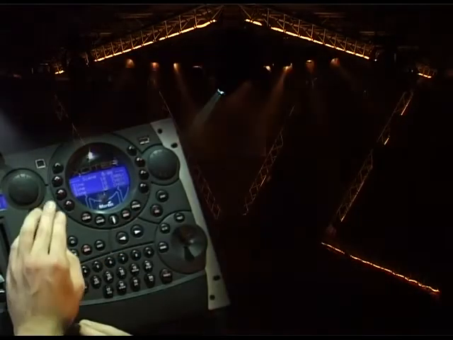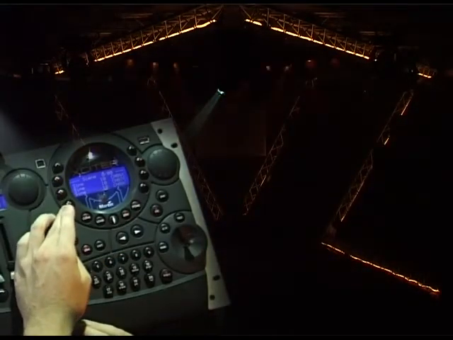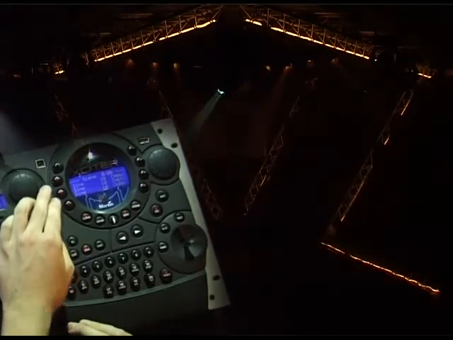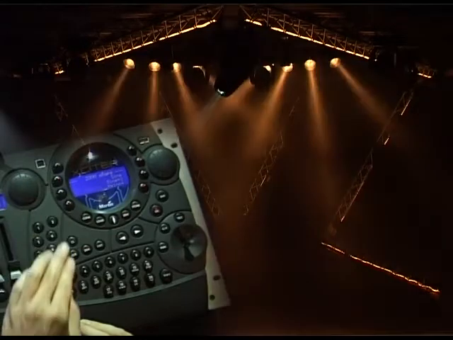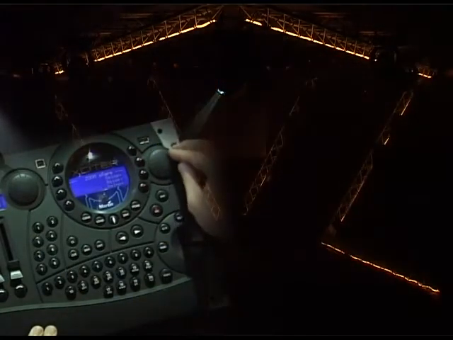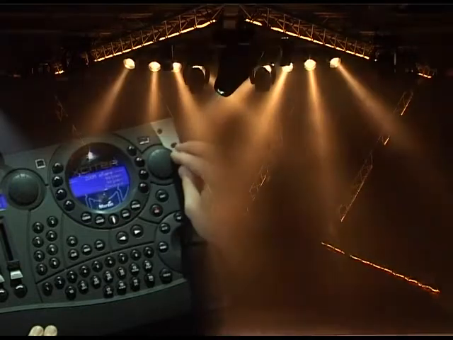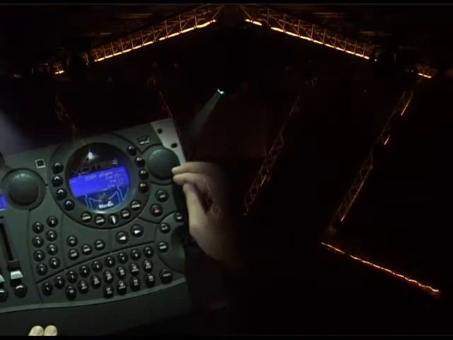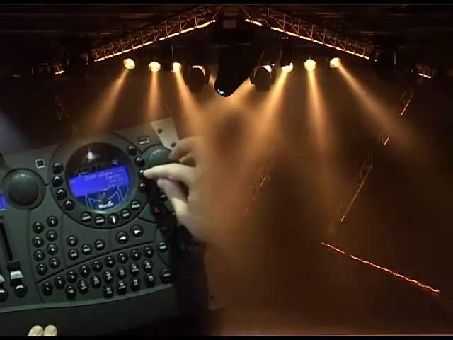This is rather a dull effect. If we look at the effect's properties, we'll see that the effect generator produces a sine wave. This is not ideal for the dimmer chase, so we press one of the soft keys that reads sine. From the list of available shapes that are provided with the effect generator, we scroll down and choose the short square wave. This will make a burst of light.